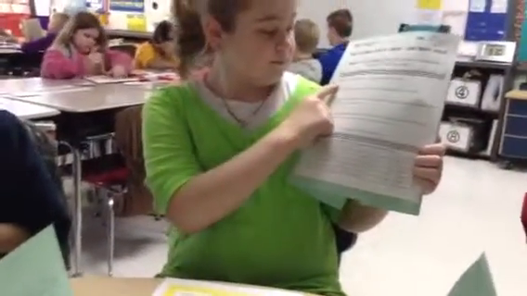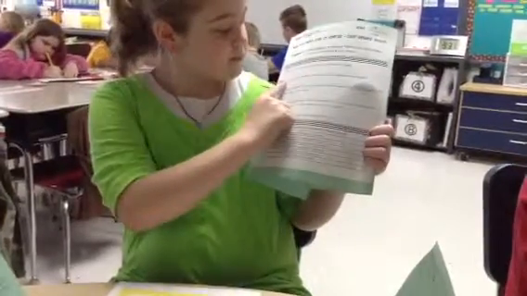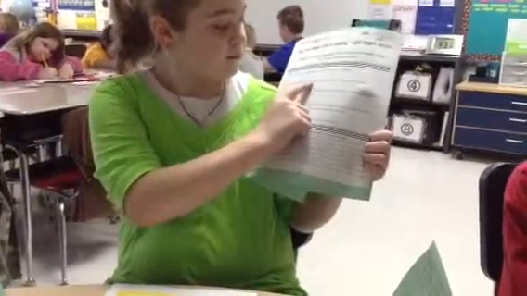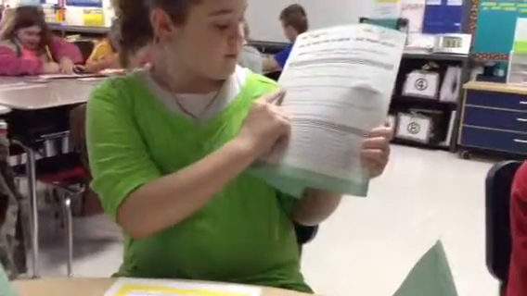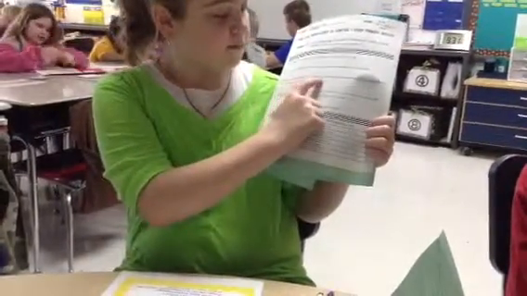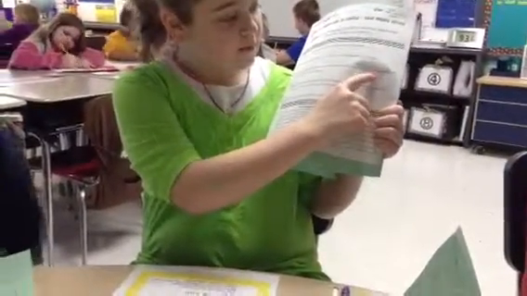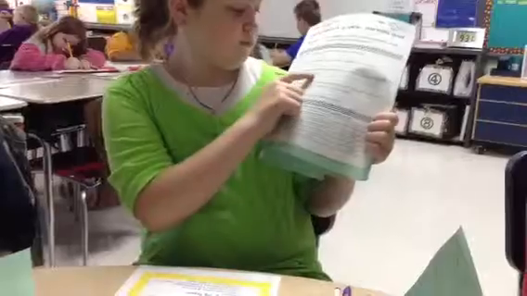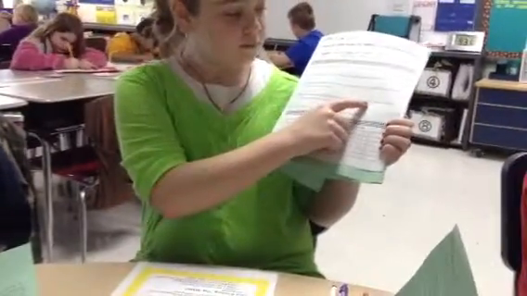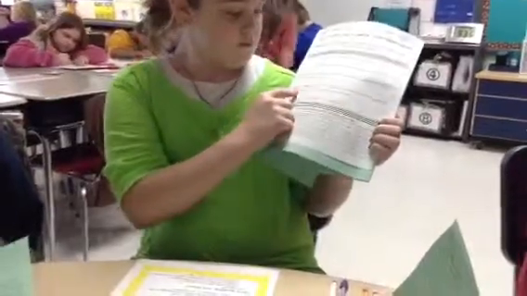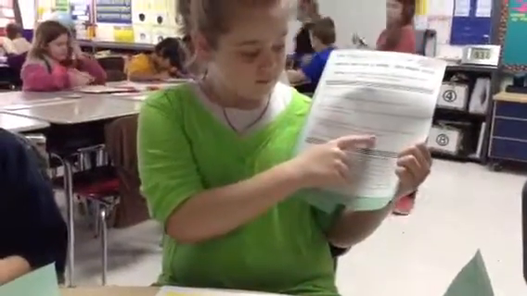We first needed to number each paragraph on the left-hand side of the page. Then we chunked the text by drawing a horizontal line to separate each paragraph. Then we read each paragraph, and we wrote one question we had as we read, and we did that on the left-hand side. Then we needed to read each paragraph again and write a quick summary. And last, we needed to skim the text and use highlighters to highlight 5 facts.